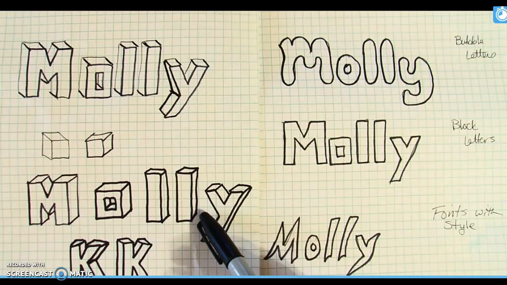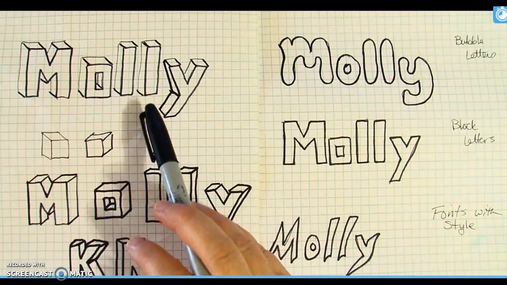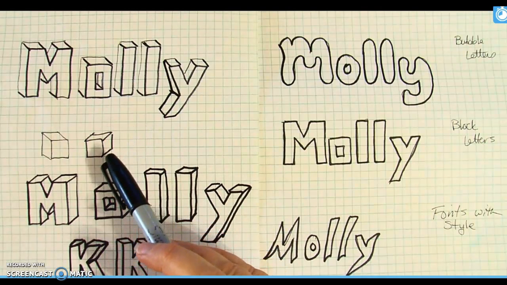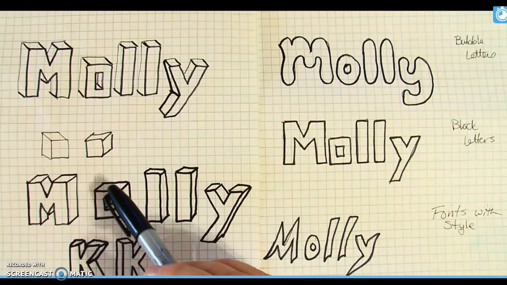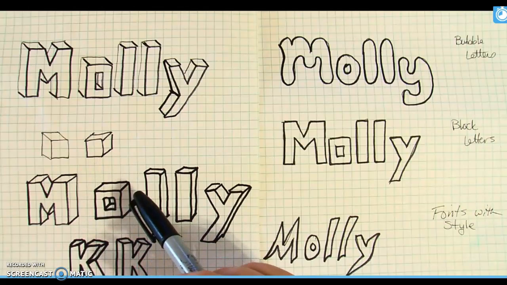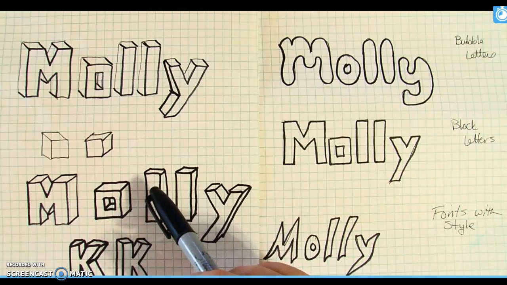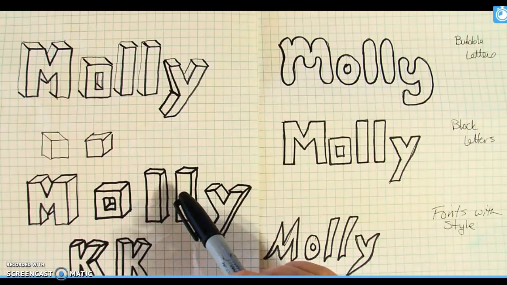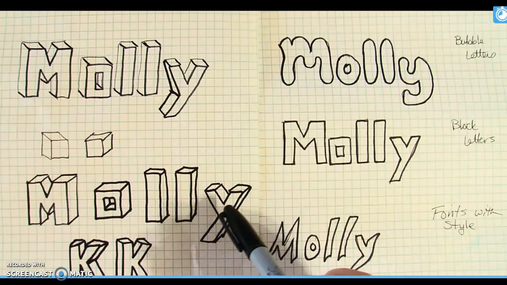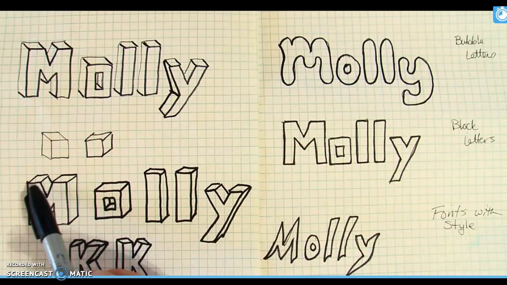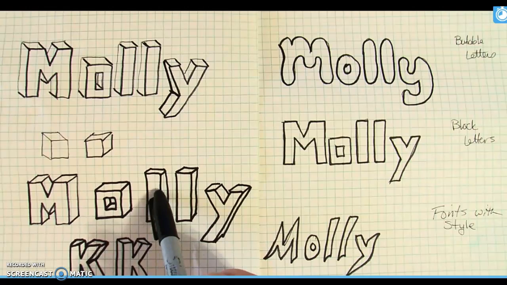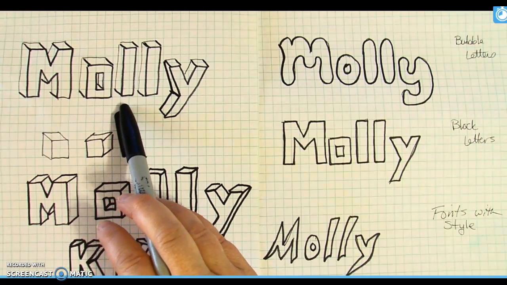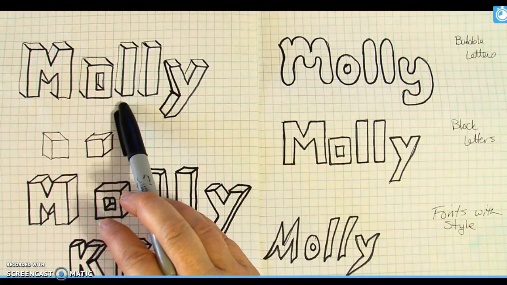Today I will challenge you to maybe practice drawing your cubes a few times if you need to, and then apply what we learned about cubes to your letters. Remember, you're going to make all the diagonal lines along the top of your name go in the same exact direction. They can go to the right or they can go to the left. It doesn't matter which way they go.